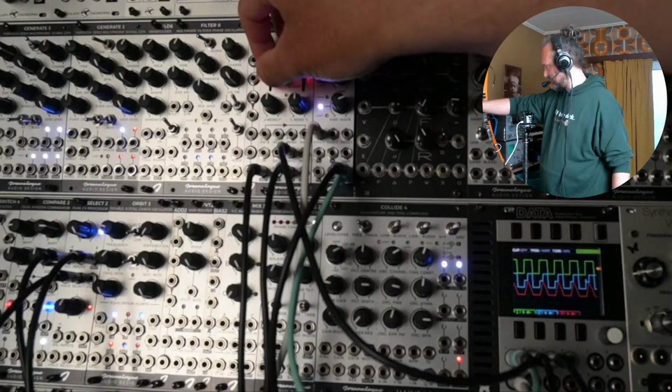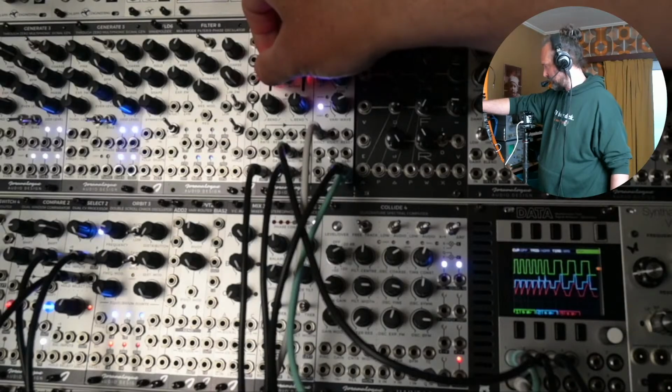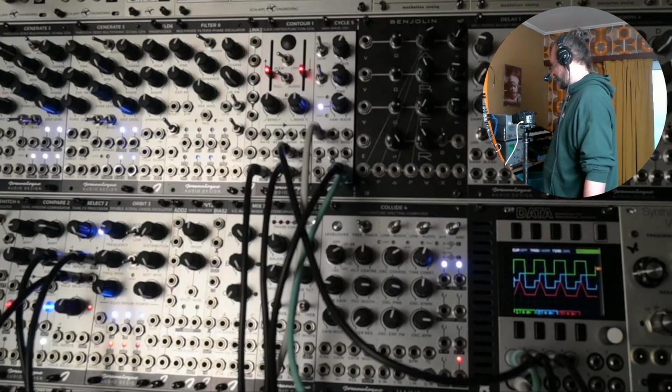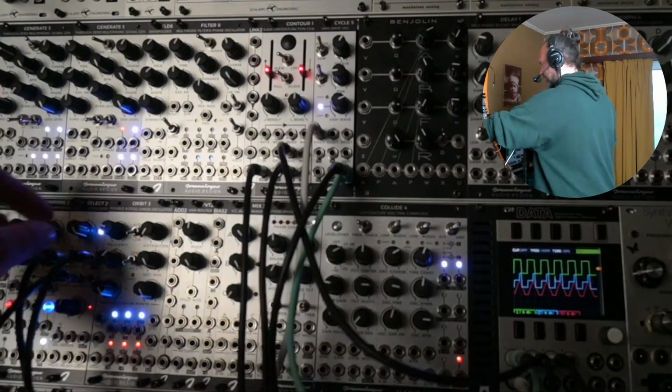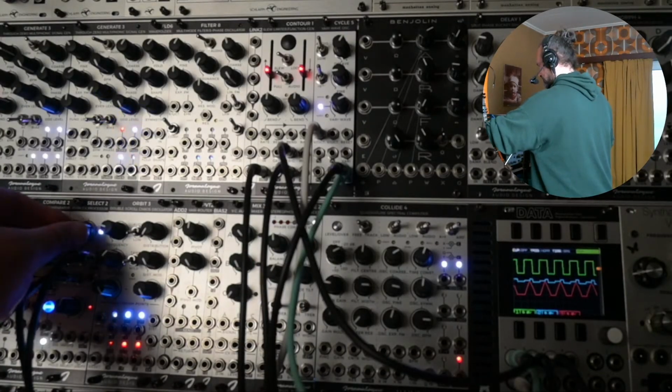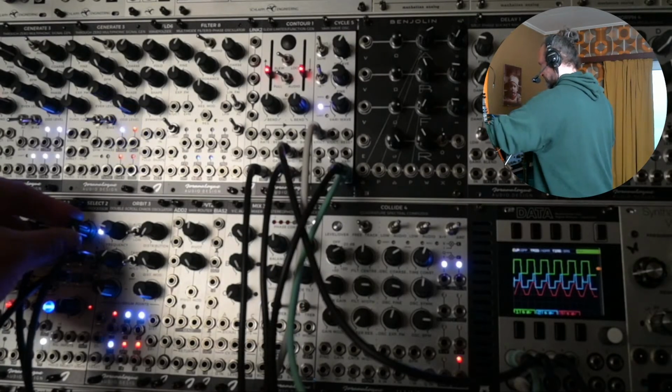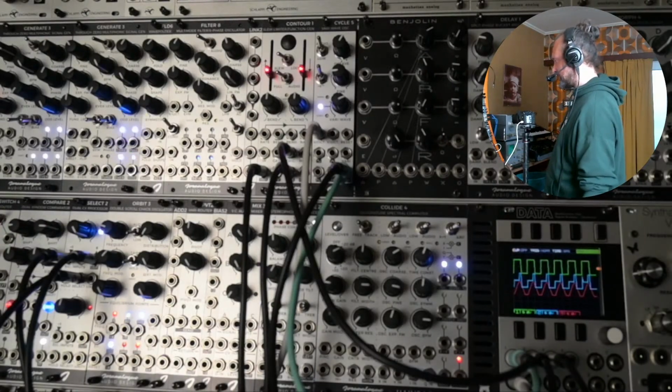So I'm thinking, what am I doing wrong here? So we're not masking entirely, which I don't really understand.